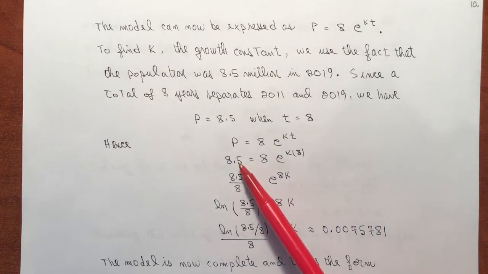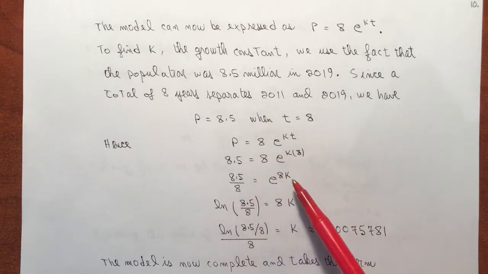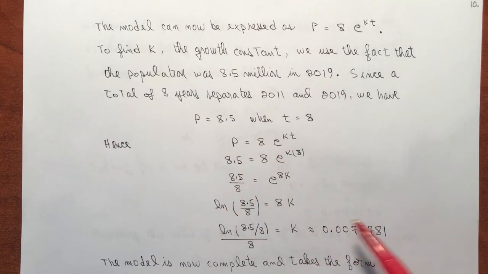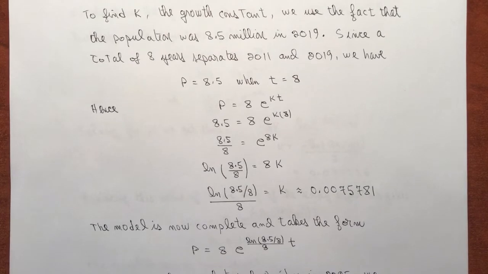We replace P with 8.5, we replace t with 8. Dividing both sides by 8 and taking the ln of both sides, we get that k is equal to 0.0075781, which gives us roughly a growth rate of 0.76% a year.